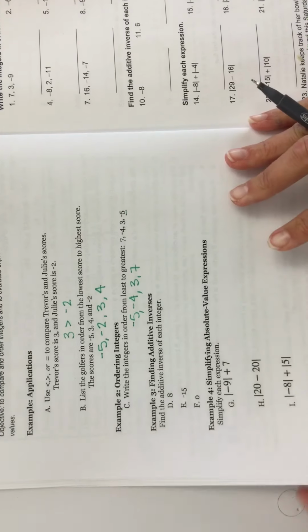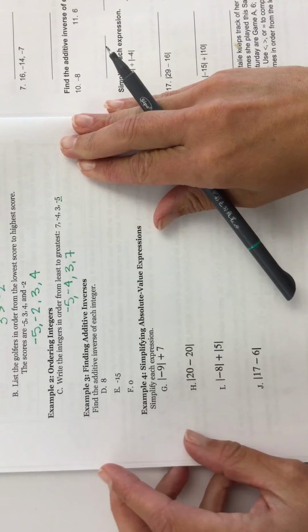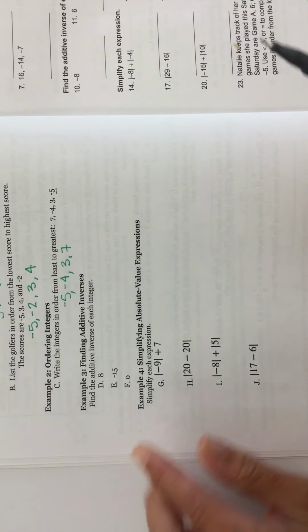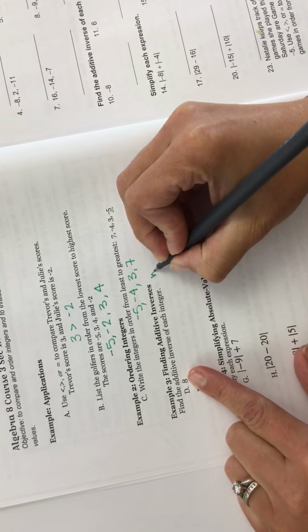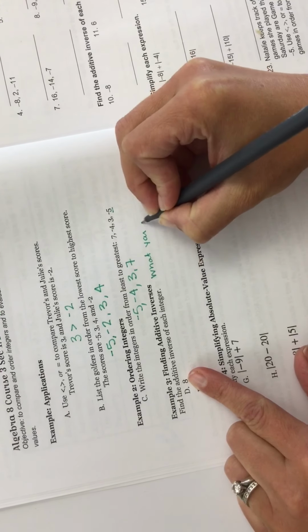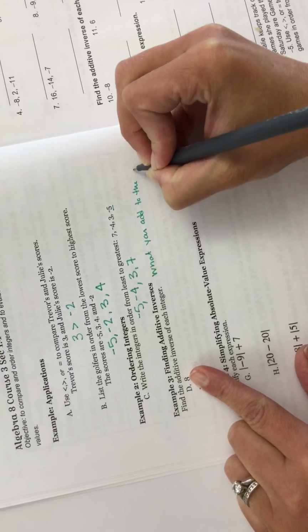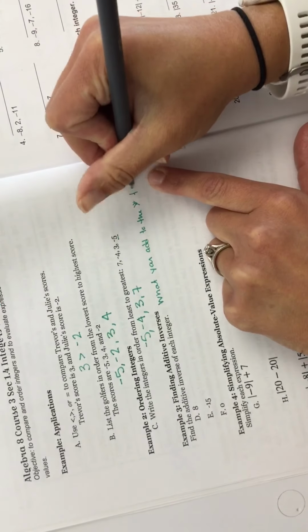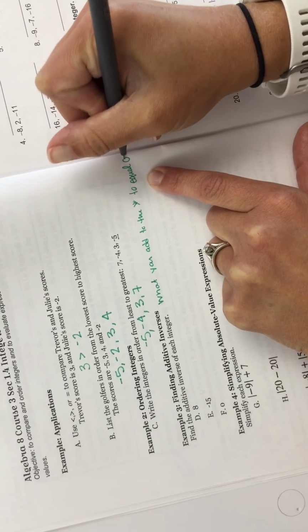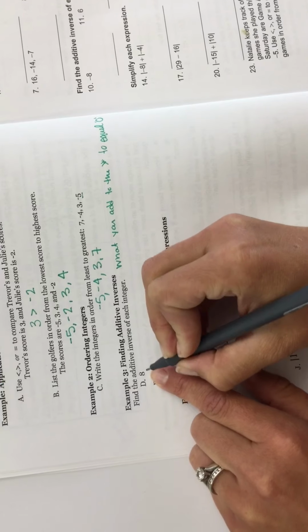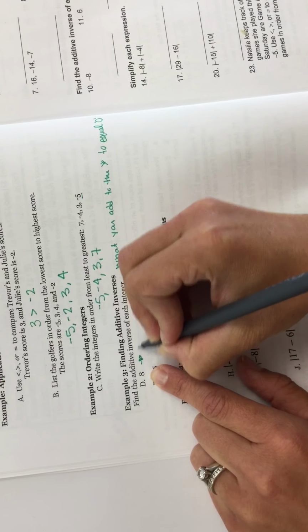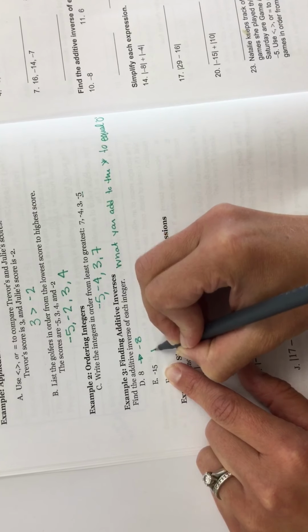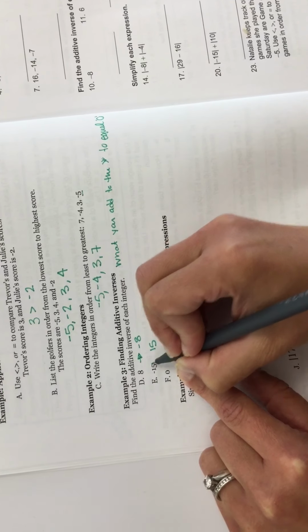Now, one of your new vocabulary terms today, you should have had probably integer, opposite, additive inverse, and absolute value. So the additive inverse is what you would add to the number to equal 0. So the additive inverse of 8 is -8. Of -15 is +15. Of 0 is 0.